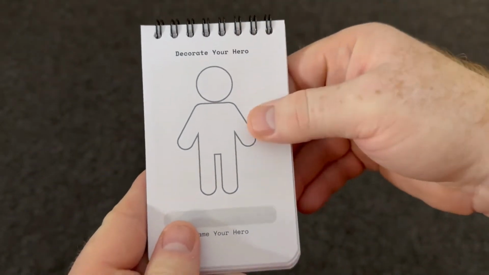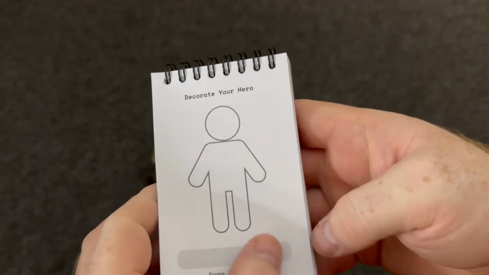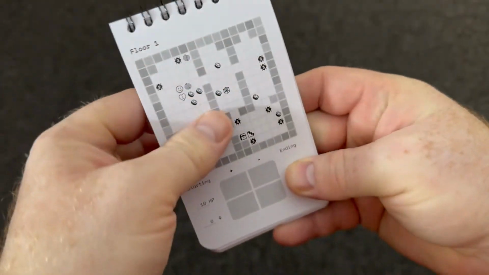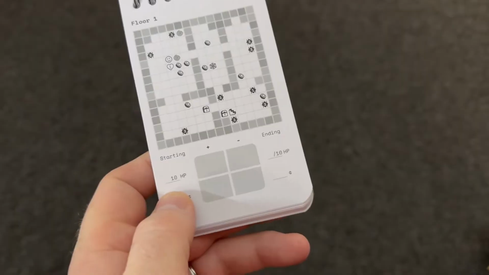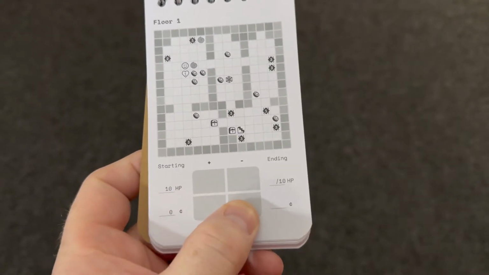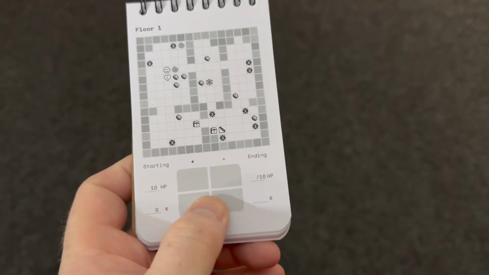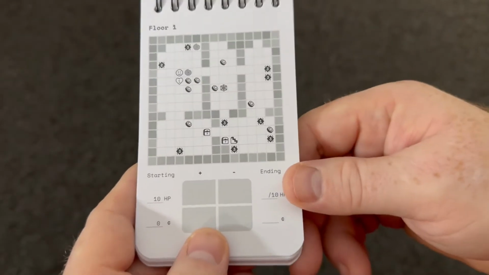Now you could also go in here, you're going to name your character, and you're going to decorate your hero. Then you're going to jump straight into the first floor here. Now you're going to start off with your 10 health and 0 cents, and you're going to write numbers in here. These are going to be how much you gained or lost throughout the map here, and then you get your end totals on here.